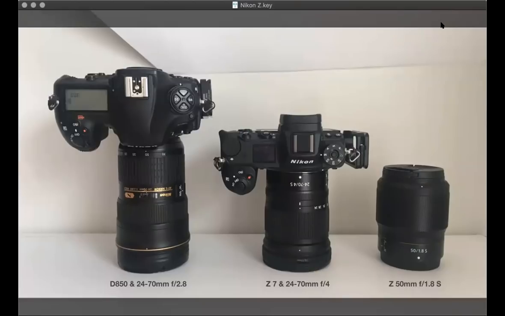You can see just by the sheer size that it's much smaller. The thing on the right is the 50mm f1.8 S lens, the new Z lens, and it's basically the same size as the 24-70 f4 when it's collapsed. The 24-70 f4 zooms and expands a bit, so it's a little bit bigger when you're actually using it. But that's the size that we're talking about here.